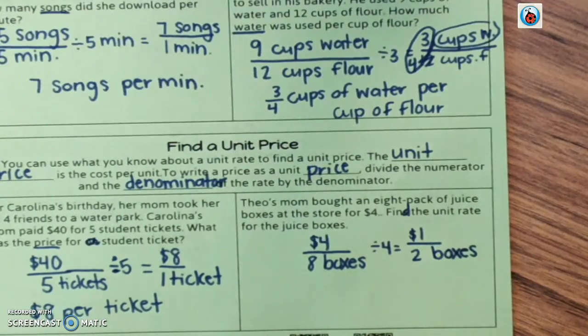What do you think that means in words? How are we going to write that? Yes. For every $1 per 2 boxes. What do you guys think? Ashlyn? For every 50 cents, is there one box? 50 cents. So it's $1 per 2 boxes, right? And 50 cents for 1. So she's spending 50 cents per 1 box.